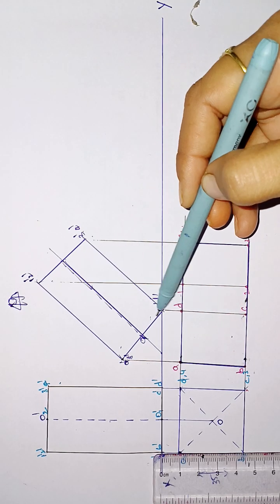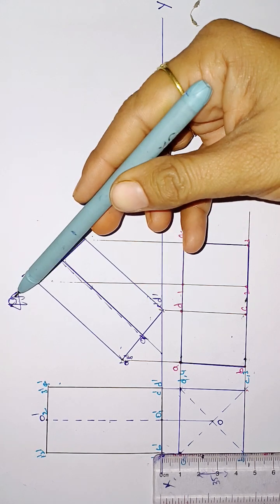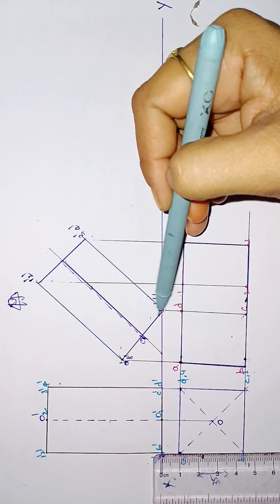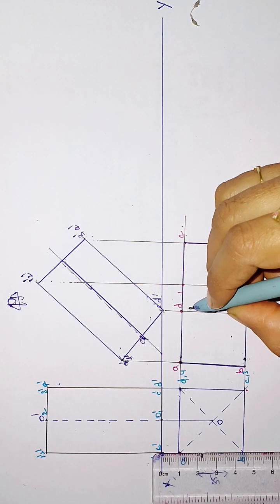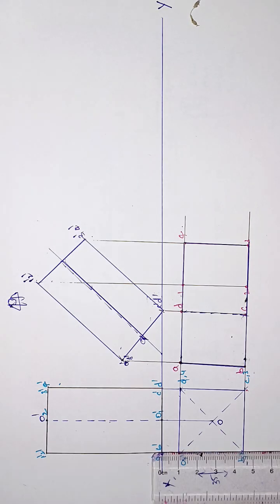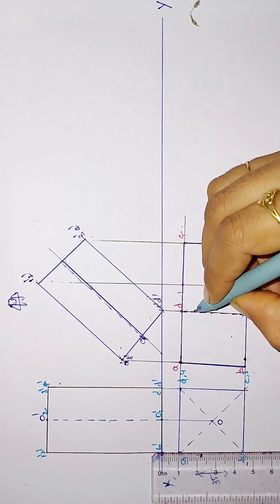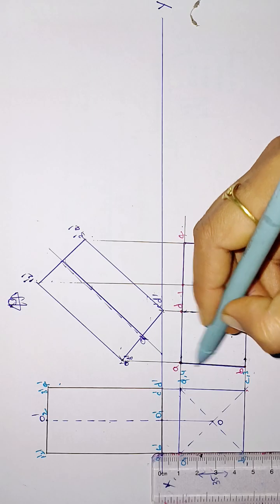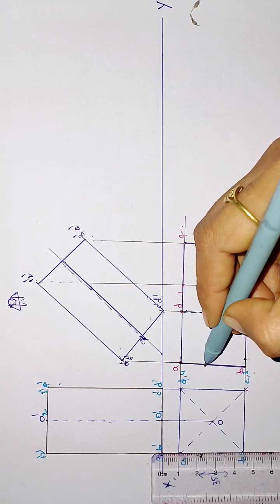But the thing here is C and D, whenever you see from here to the top view, C and D are the hidden points. So since they are hidden points, you have to draw only dotted lines. Dotted lines only, to draw the hidden points. Here B is also a hidden point, but A is already a dark line.